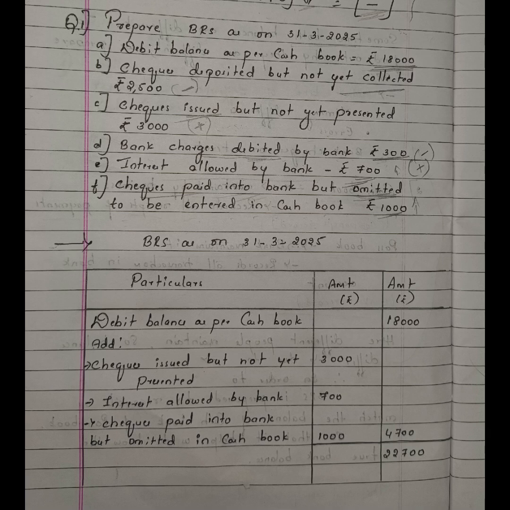So dear students, I hope you got an idea how to solve this cash book problem. Now you can see the answer, right? What we have done here: debit balance as per cash book, we have written the 18,000 amount. And next, what are the add items? Checks issued but not yet presented, 3,000 rupees. Interest allowed by bank, 700 rupees. Checks paid into bank but omitted in cash book, 1,000 rupees. So the total is 4,700. By adding 18,000 plus 4,700, we got 22,700.